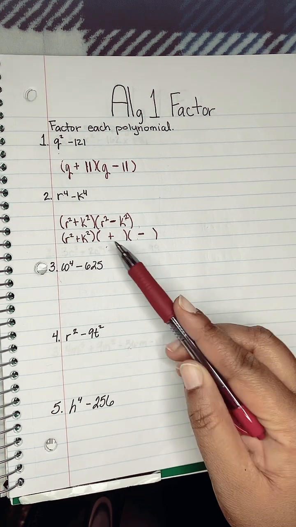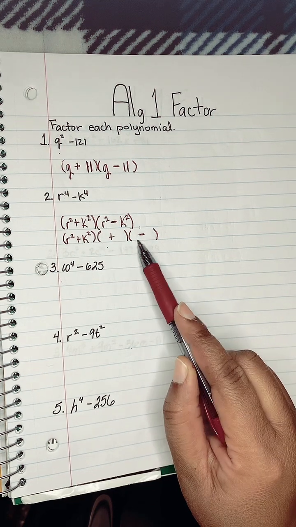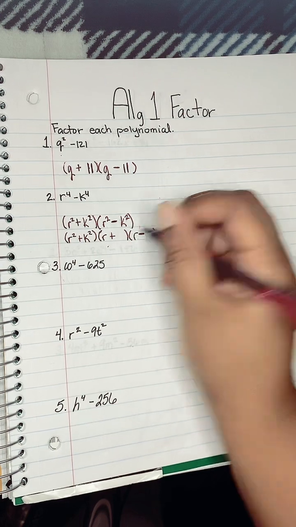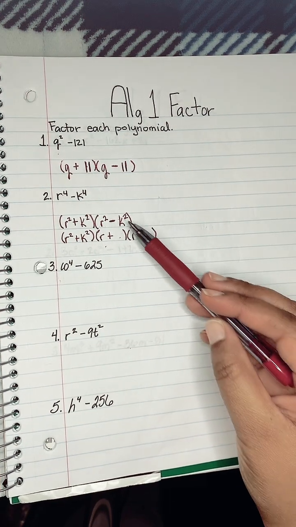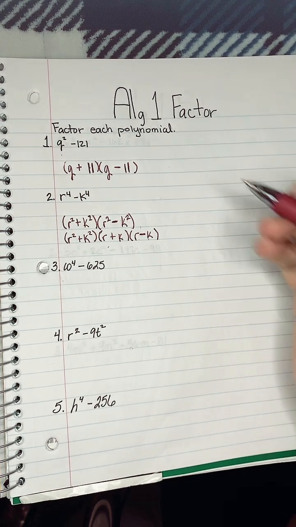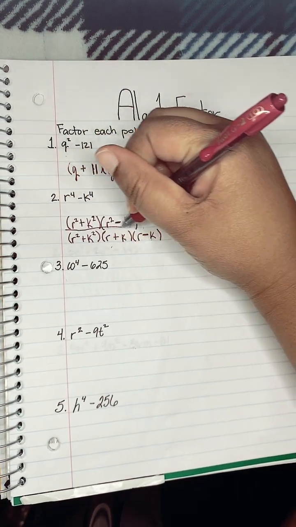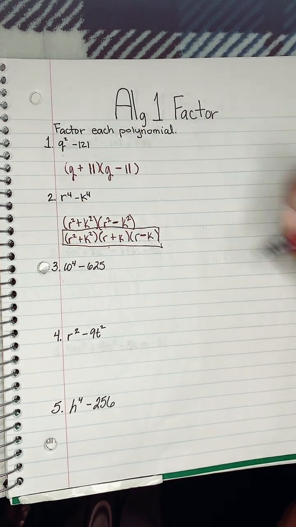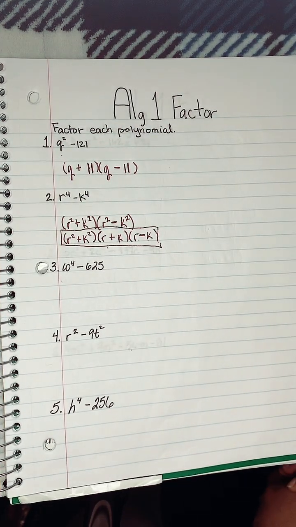All right, so remember, we're asking ourselves what times what can get us r squared? Well, r times r. And then what times what can get us k squared? K times k. And this right here is our complete factored polynomial, okay?